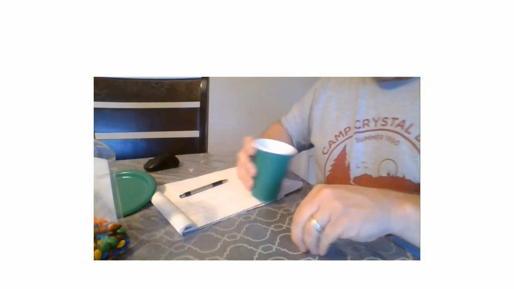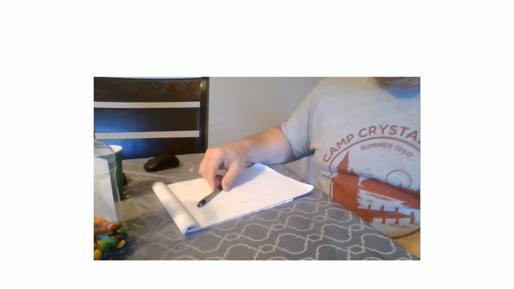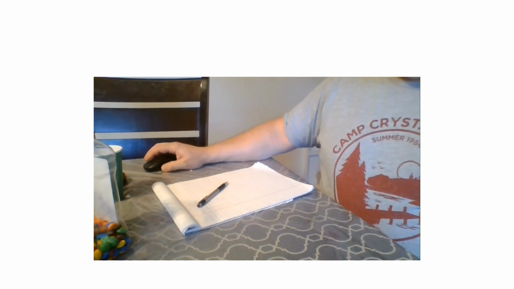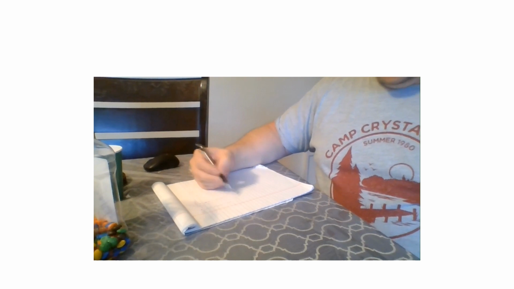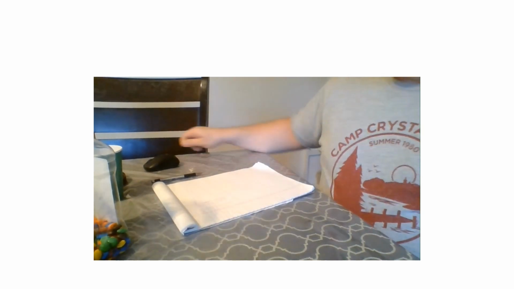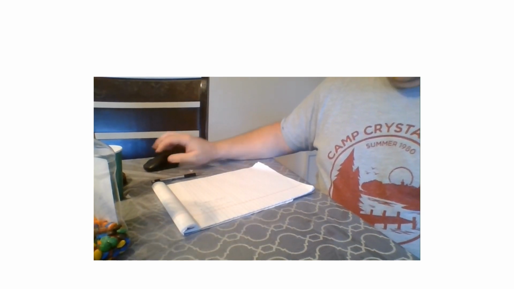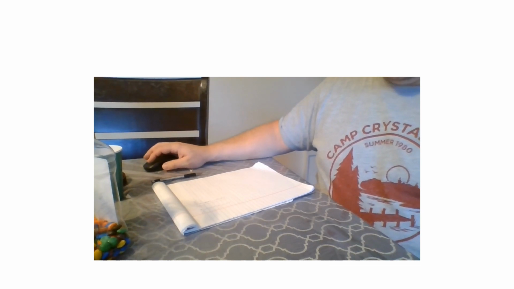After that, what we're going to do is go ahead and plot these on a curve. We're going to plot this data on an axis, and we're going to see what the shape of the curve looks like. And then we'll come back and do the second part of the lab.